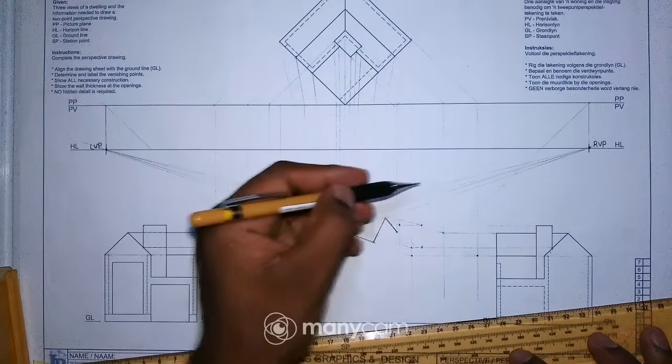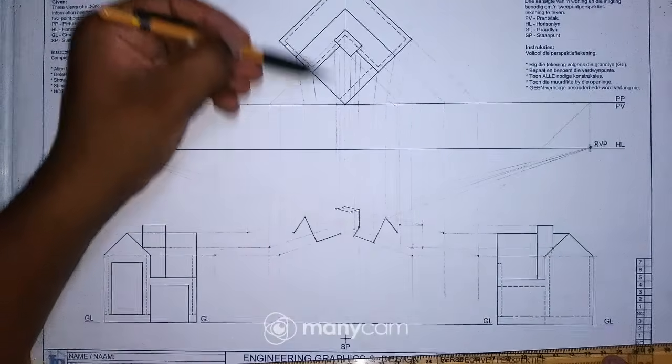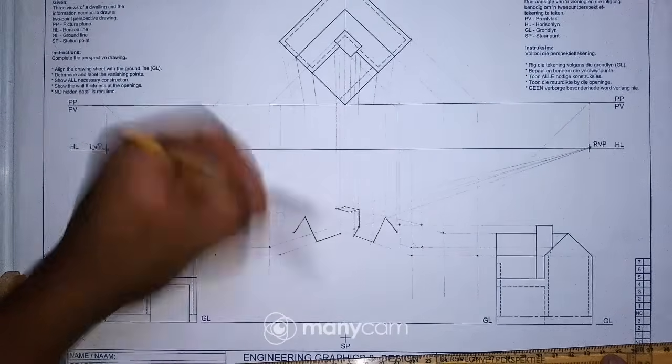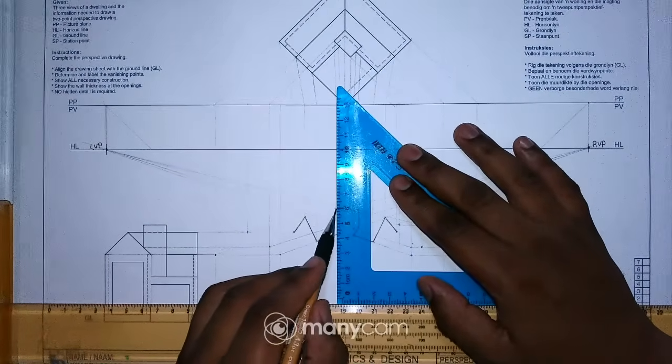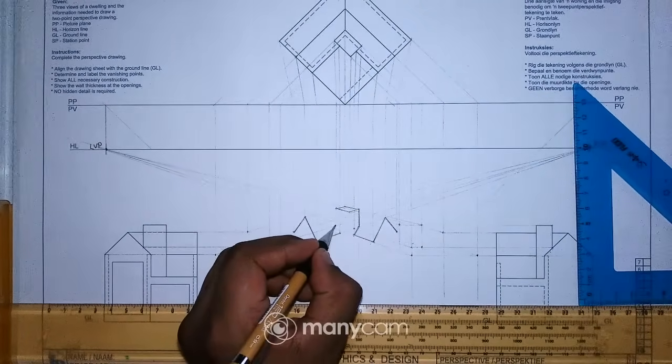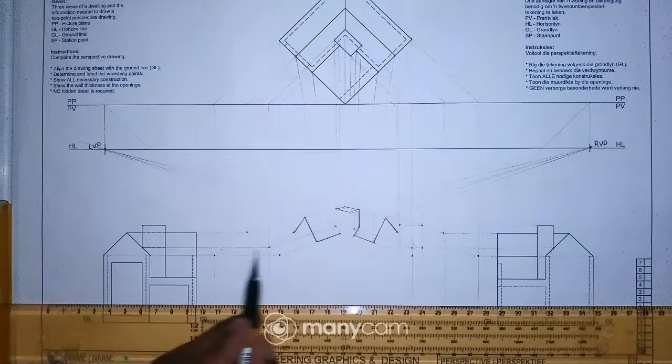And then now I have to take this point to the station point. Where is it? It's right there. So I'll have to extend there. I'll have to extend it down. Okay, so where is the point? The point is right there. It's this point, right? So that point is right there.